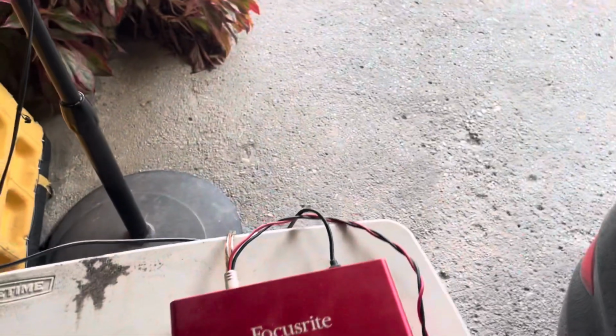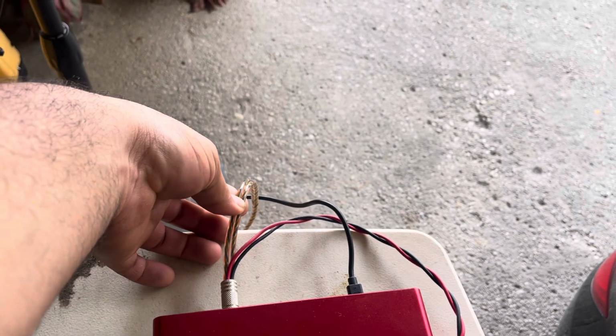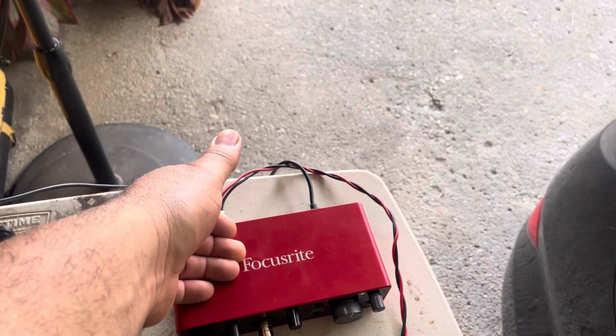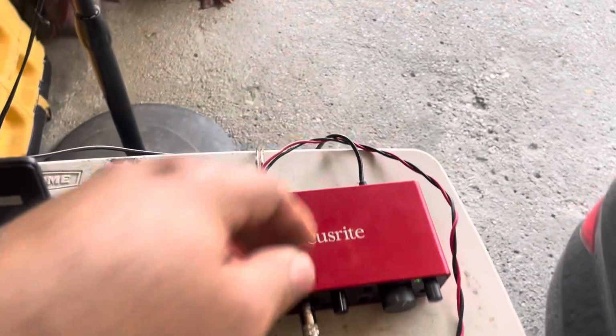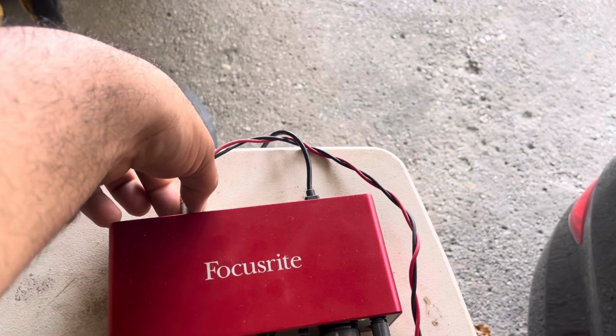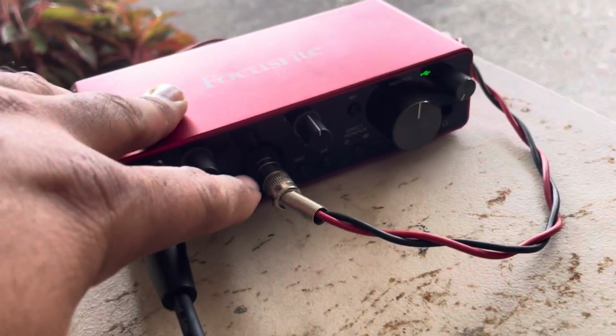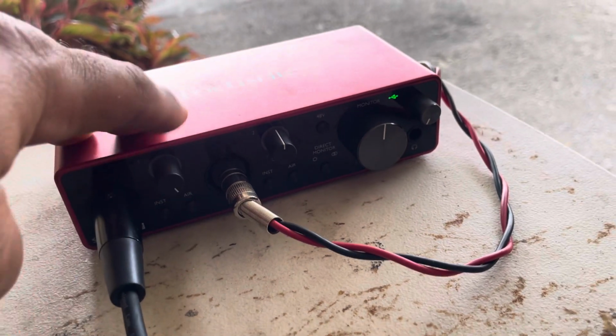You will also need RCA to quarter jack connector running from the back of your sound card or your interface straight to your DSP in your car. You will also need a loopback cable, which is this, which is feeding directly to this to feed to the second port of your sound card, right? You need that.